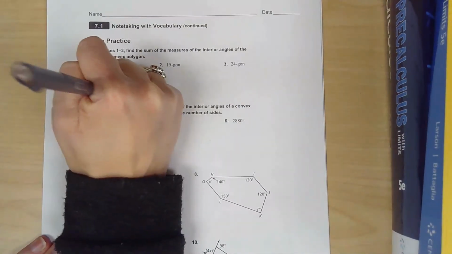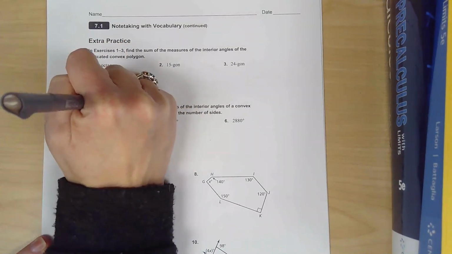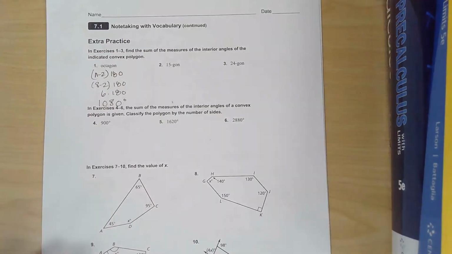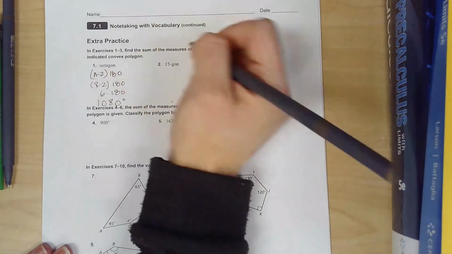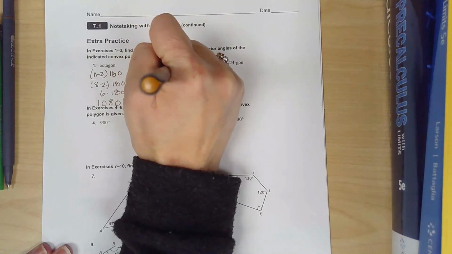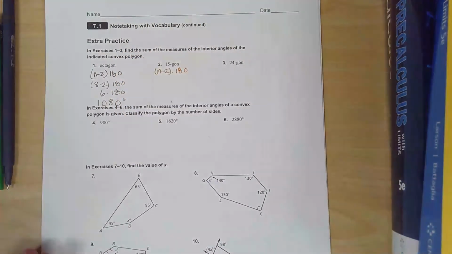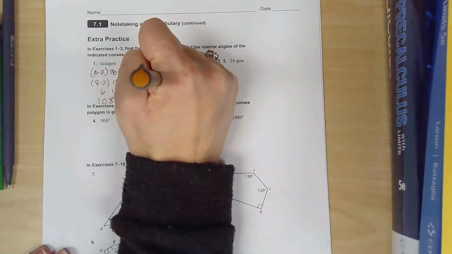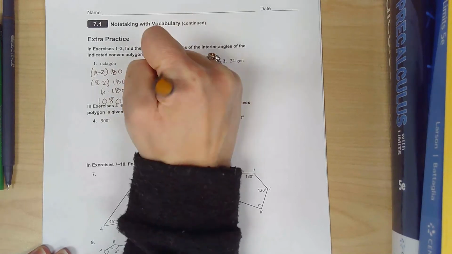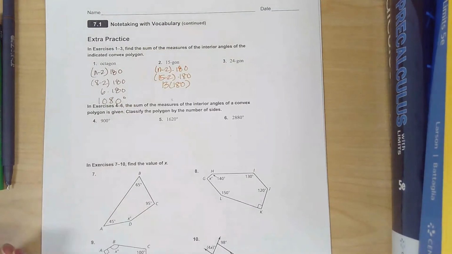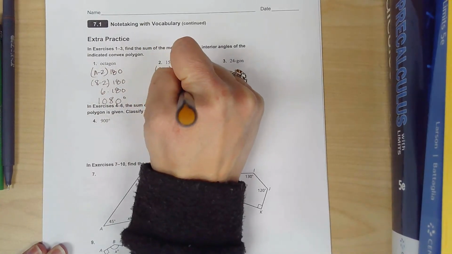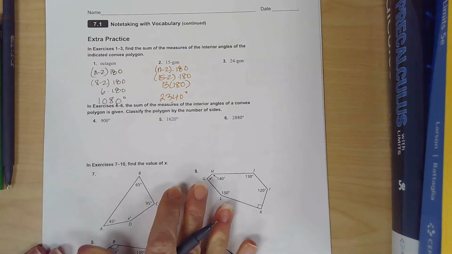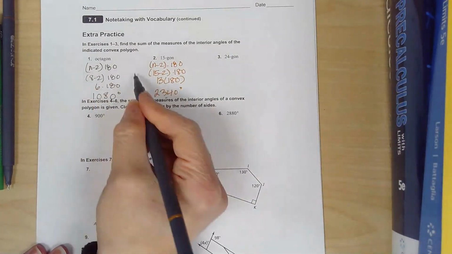So this would be 6 times 180 degrees, and so I got 1,080 degrees overall. A 15-gon, I don't know if there's a specific name for it, maybe there is and we could Google it, but not one that I know. So this would be 15 minus 2 times 180, so 13 times 180. Again, just the interior angles formula. I've got 2,340 degrees.